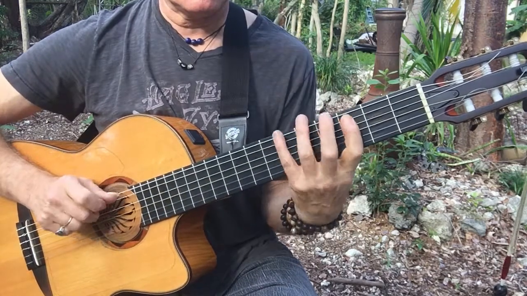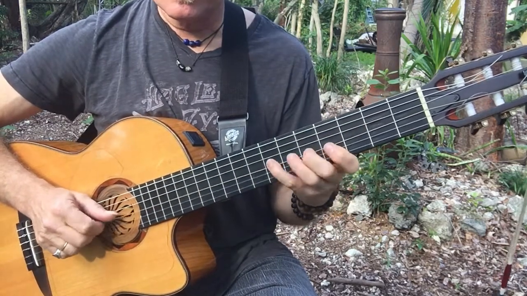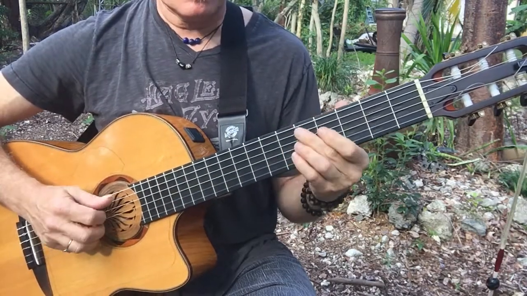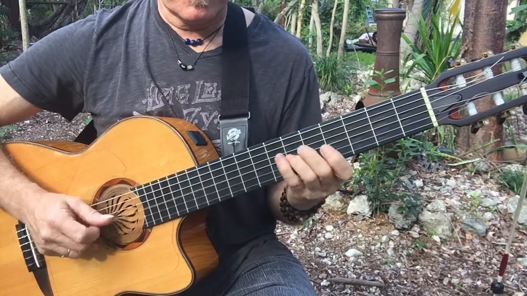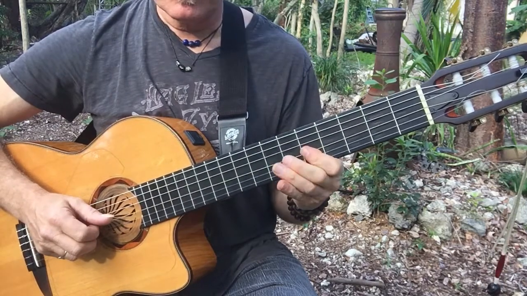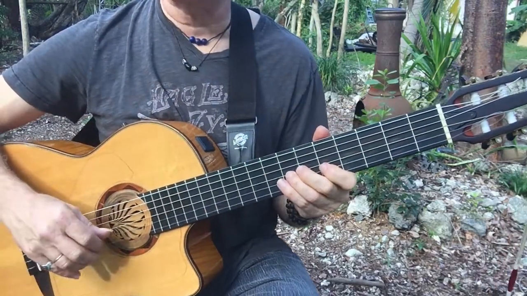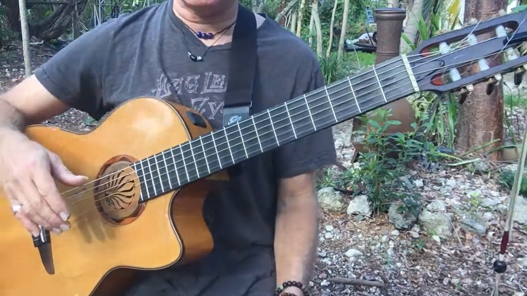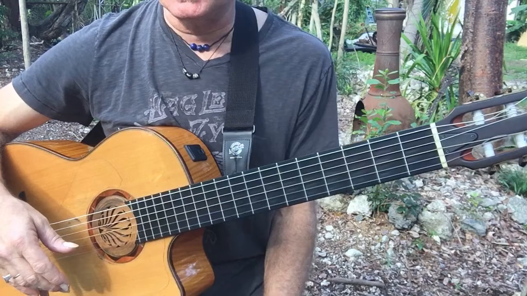Right, G is. And the D is. Weird, right? It's a different flavor, and there's lots of different flavors you can put over it. I mean, there's so many scales and note ideas and choices that you can have.